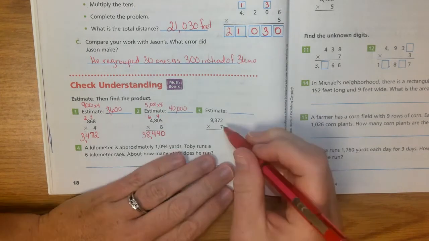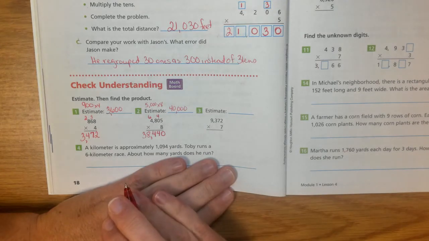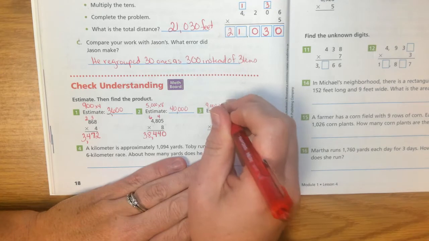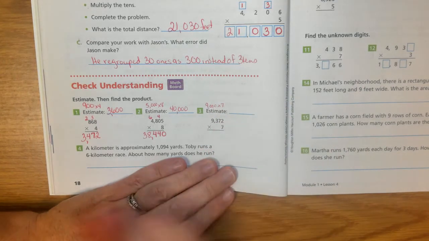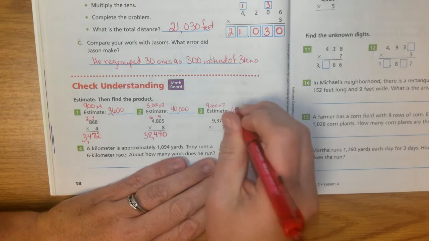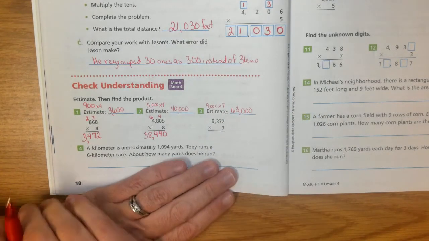All right. Let's estimate this one. 9,000. Let's round that to the nearest thousands place. So it will be 9,000 times 7. 9 times 7 is, I hope you said 63. So it would be 63,000.